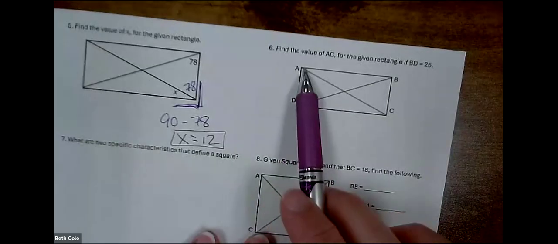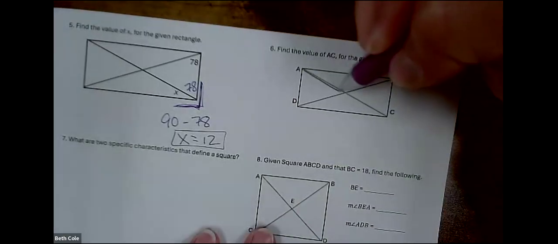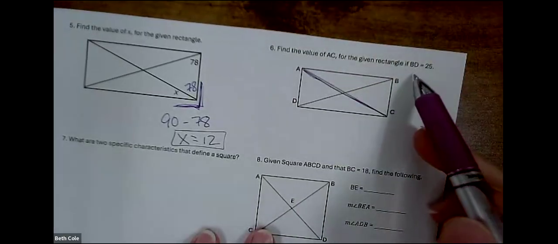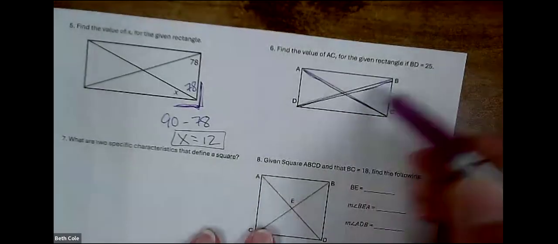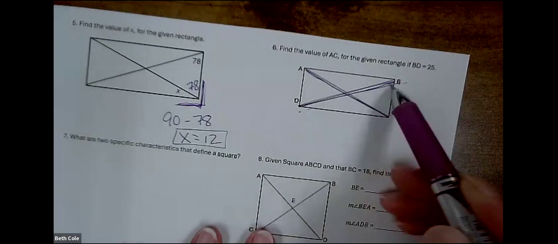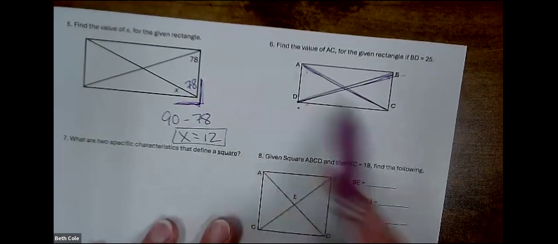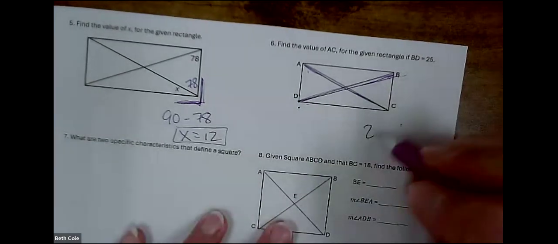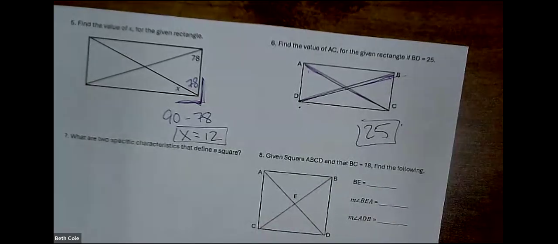All right. Find the value of AC. So that's from here to here. Given that BD is 25. All right. Please don't overthink this. If from B to D is 25, what is from A to C? It's 25. Okay. And yes, there is one like that on your quiz. I made this look exactly like your quiz. Please don't overthink those ones. Right. And the hardest ones we did were the first 2.